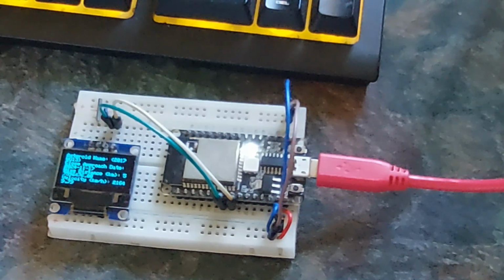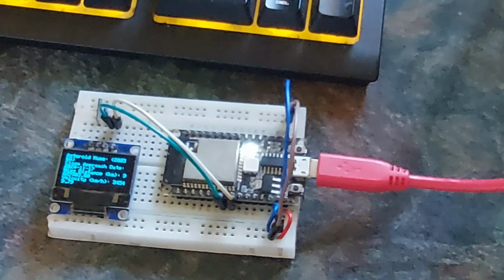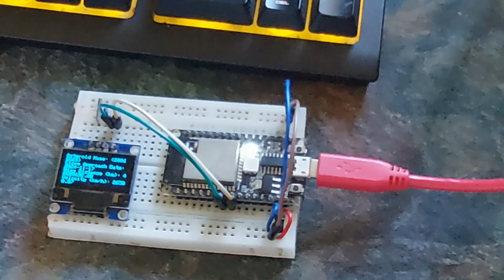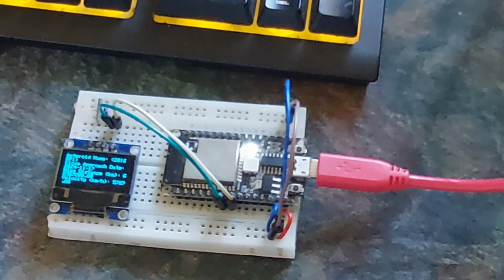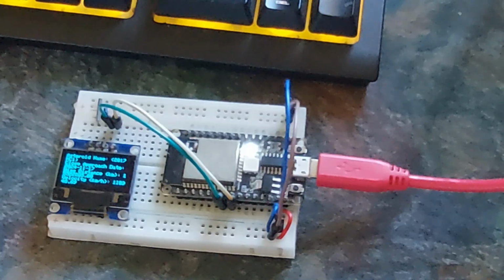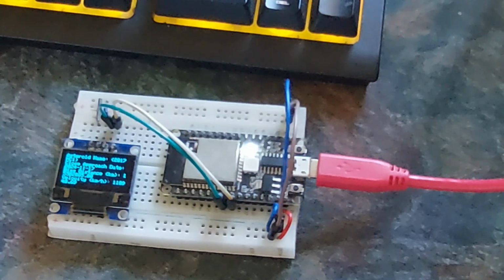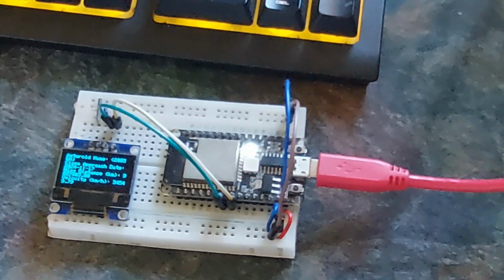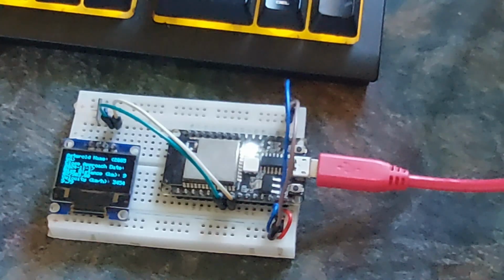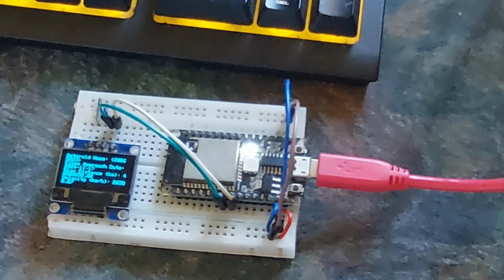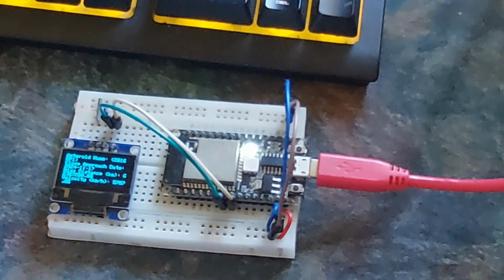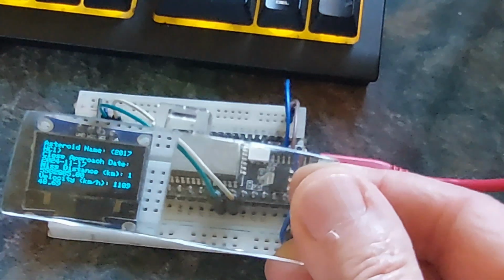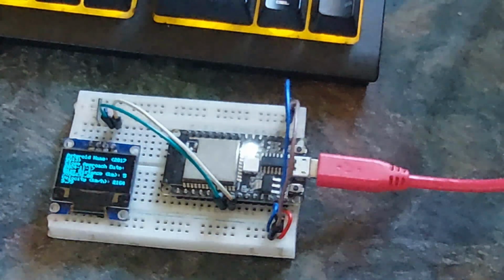So the idea is to put each entry in the correct display. Let me see this now. In this case, for example, let me get a bigger lens.